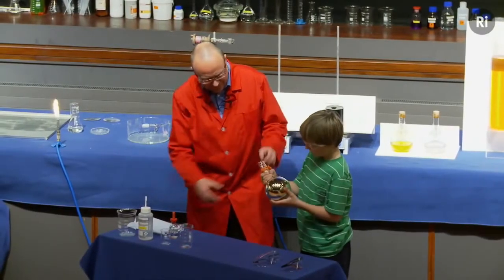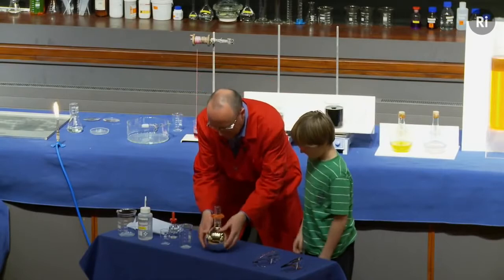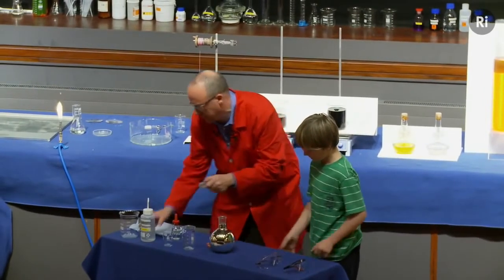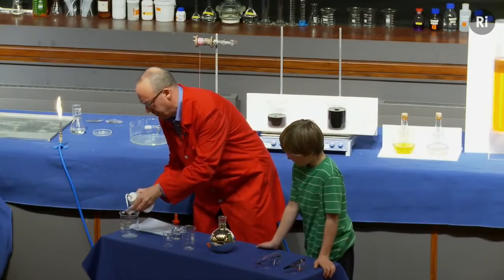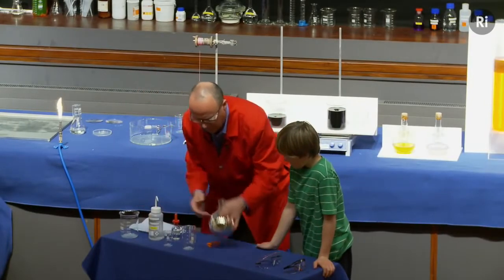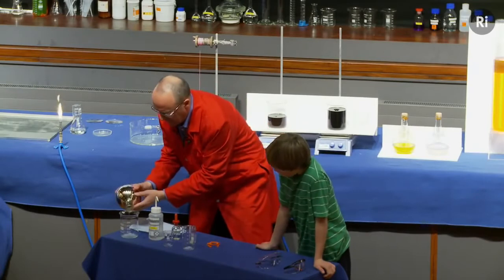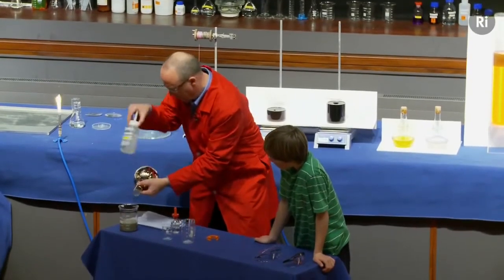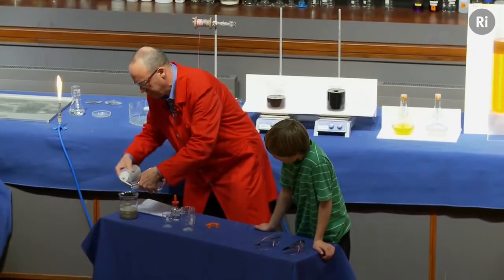Excellent. All right, give it back to me then. Right, so I'm going to take the clip off. Take out the stopper, just wash that off. And I'm going to pour out the remaining chemicals. And then I'm going to rinse this out with distilled water.